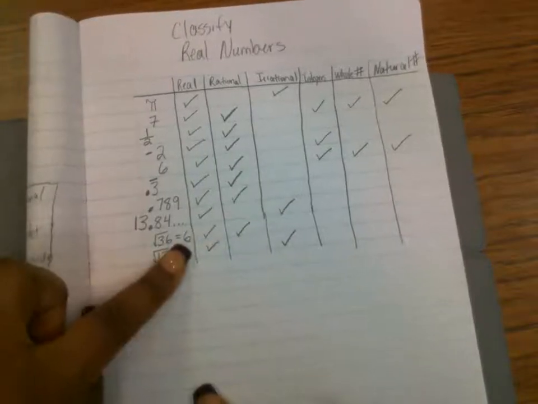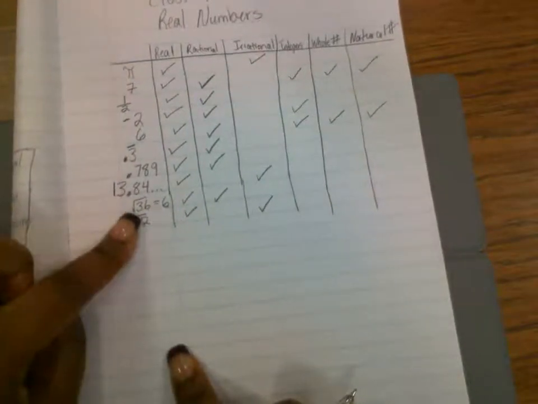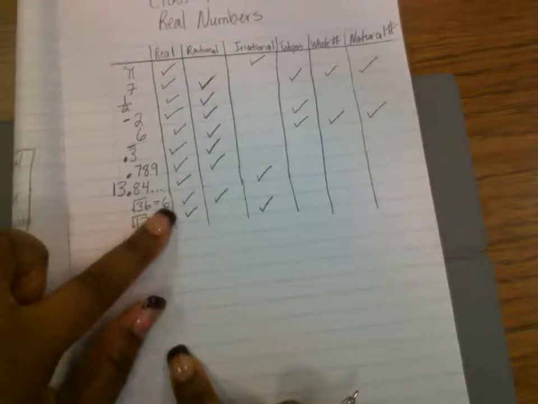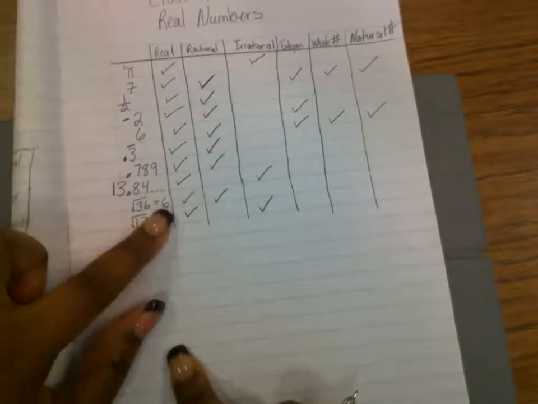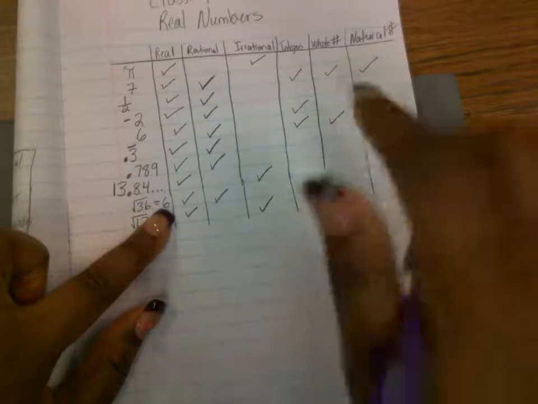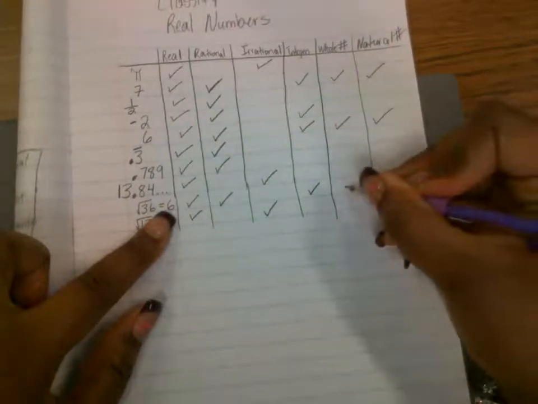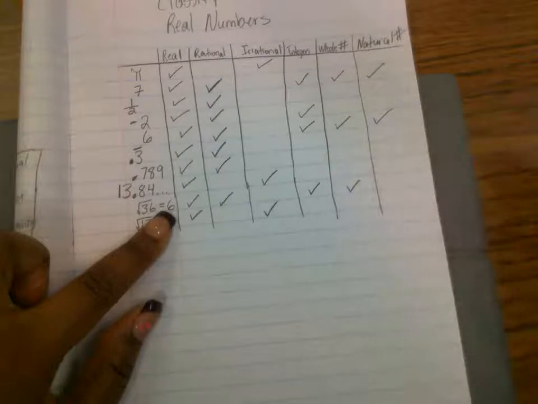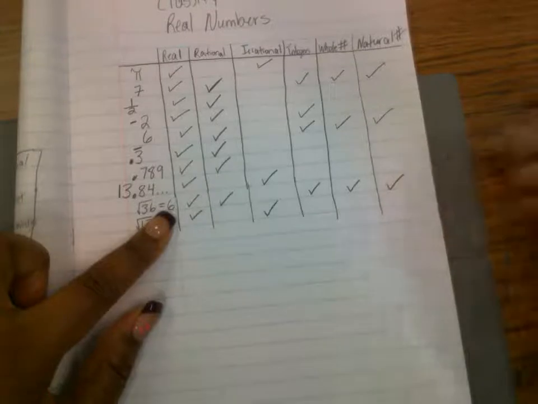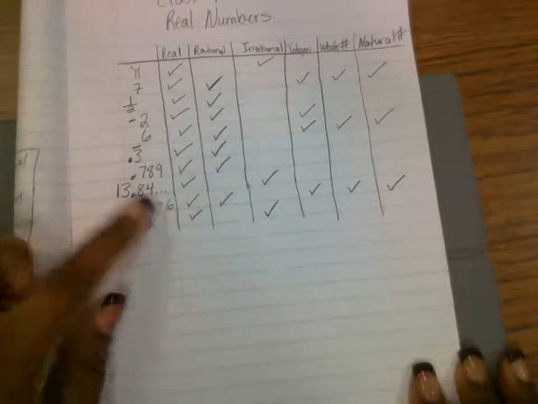The square root of 36 is 6. So since 6 is an integer, let me mark it as an integer. 6 is also a whole number, so we mark it as a whole number. 6 is also a counting number, so we mark it as a natural number. Okay?